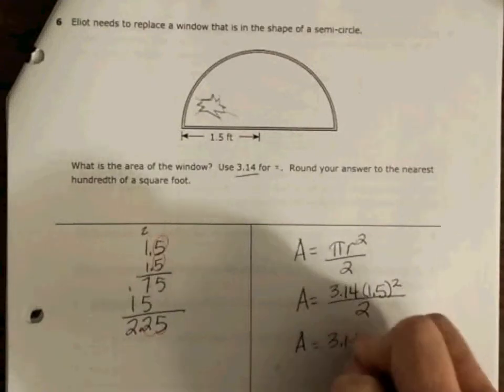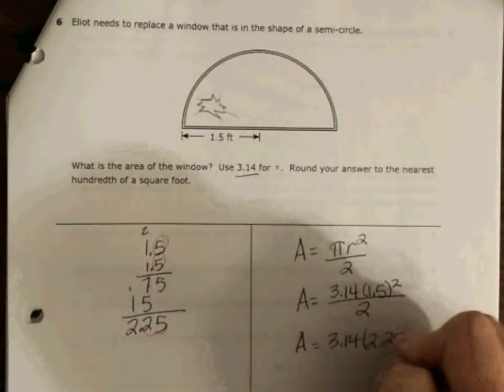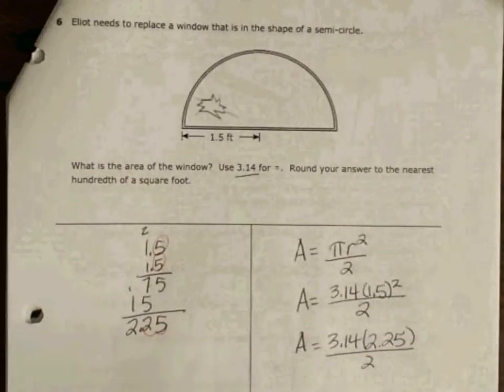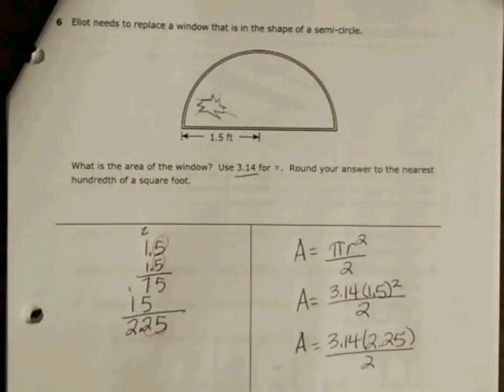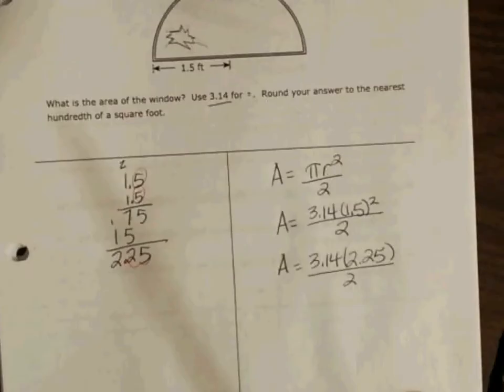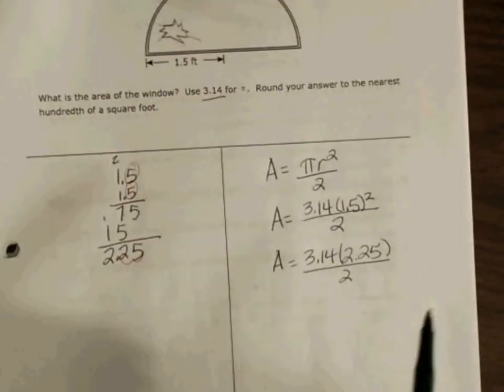I'm going to come back to my original equation and put those numbers in there, keeping myself straight as to what my plan of action is. So many of you get a problem and you jump in and just start multiplying numbers and you forget where you are, and I guarantee you'll forget to divide by 2, and you'll write in the correct area for a circle, but we were looking for the area of a semicircle. Keep your work and equation straight. So now we need to multiply 3.14 by 2.25.